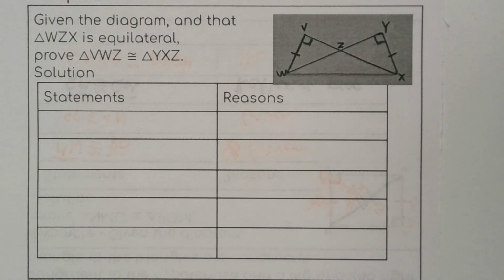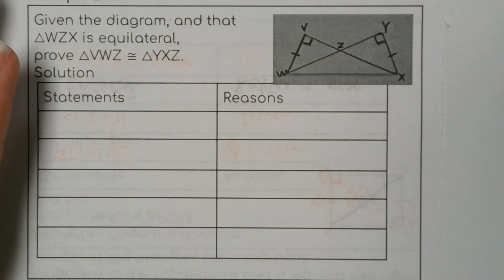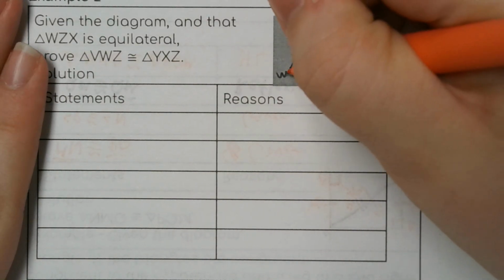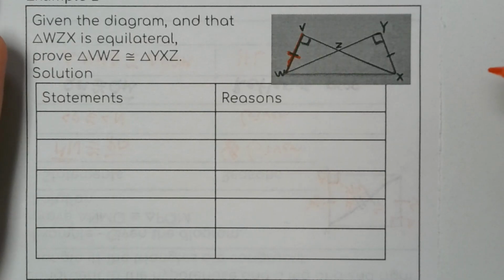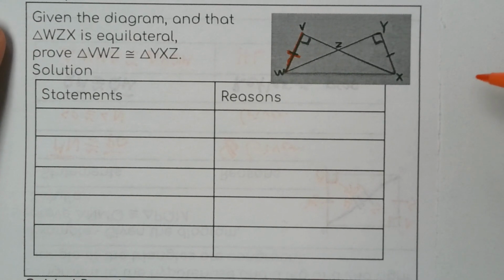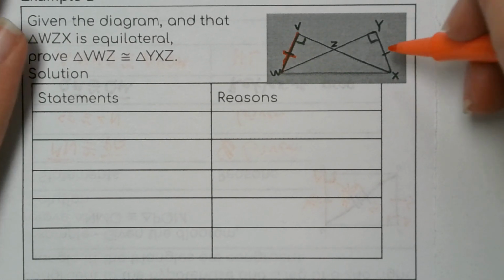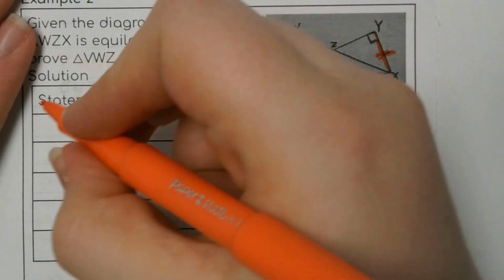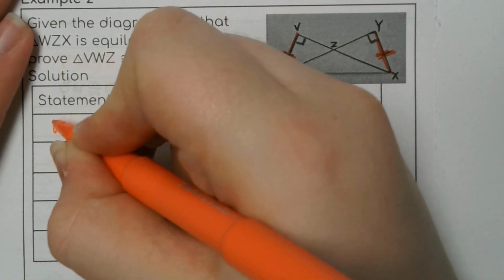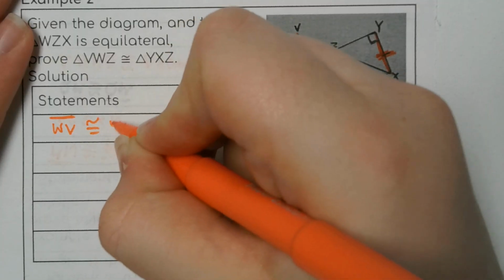Alright, so on this example, we are given the diagram, and that triangle WZX is quadrilateral. Or sorry, equilateral. That's awkward. Alright, so our diagram says that WV is congruent to what? What's it congruent to? Someone? Yeah, there we go. So WV or VW is congruent to YX.